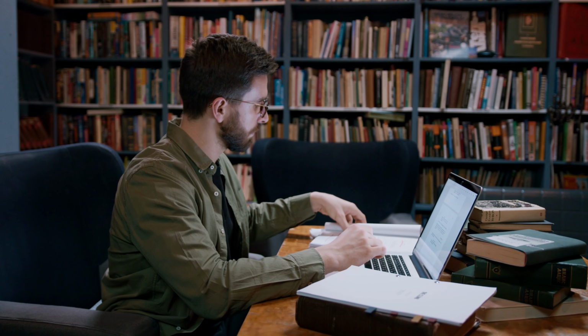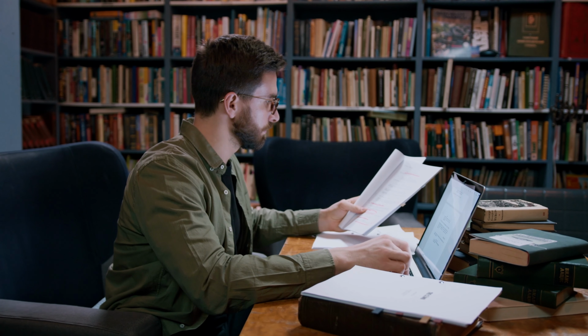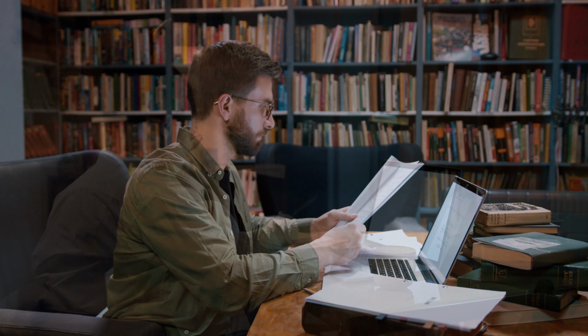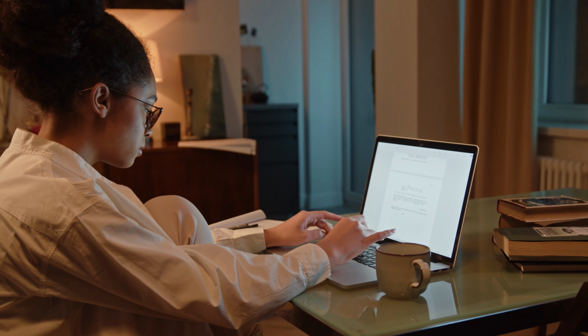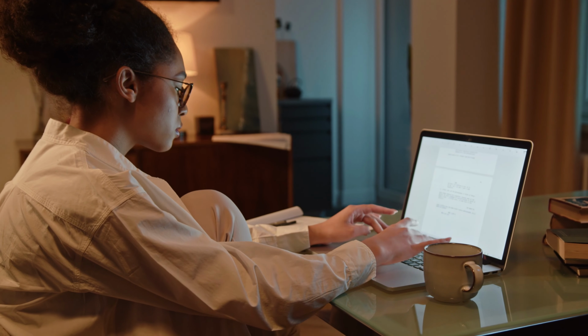Have you ever spent hours or even days researching for a paper, writing reports, or trying to organize academic content, only to feel completely overwhelmed? Well, what if I told you there's a tool that can act just like a human researcher, doing all the planning, researching, and even writing for you? Yes, you heard that right.